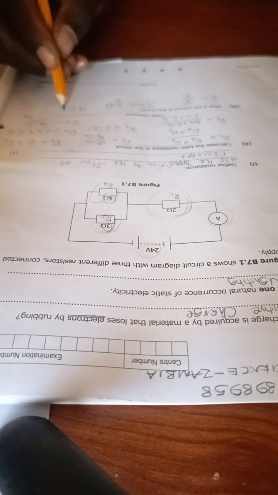What do we do? We cross multiply. We know that 4 times I will get 4I, and 1 times 24 will get 24. We divide both sides by 4, and we get our answer as what? 6 amps. That's it.